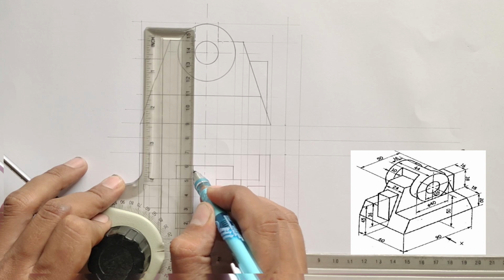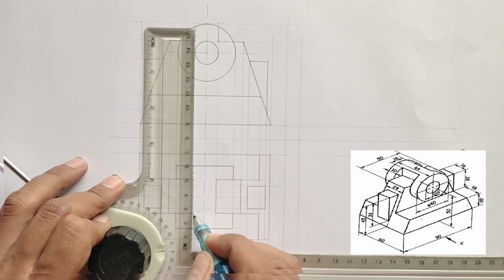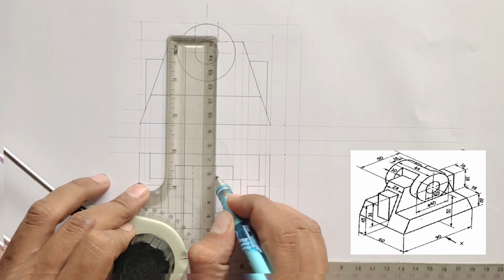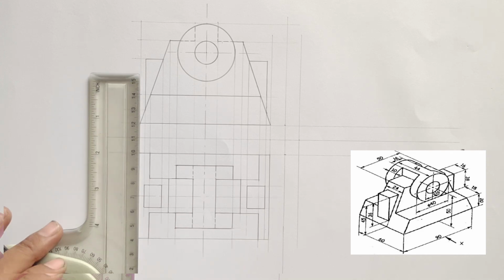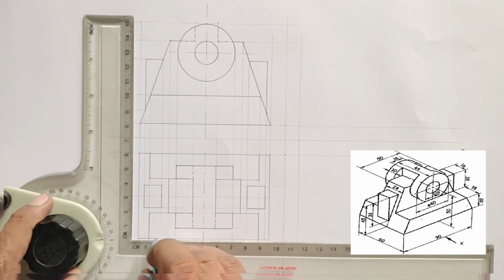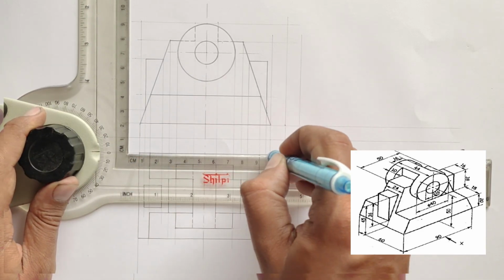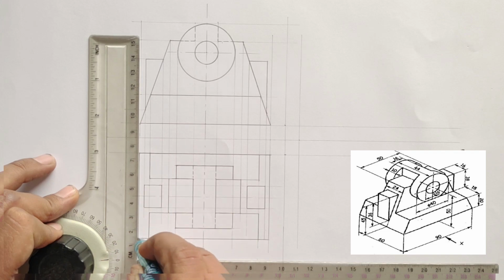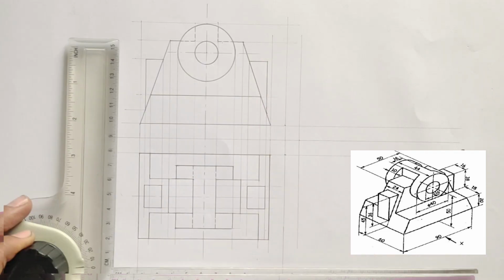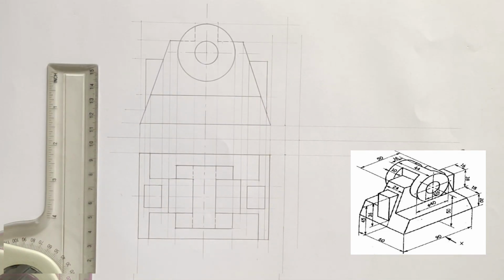The internal slot will be having dashed lines here. This completes the top view.